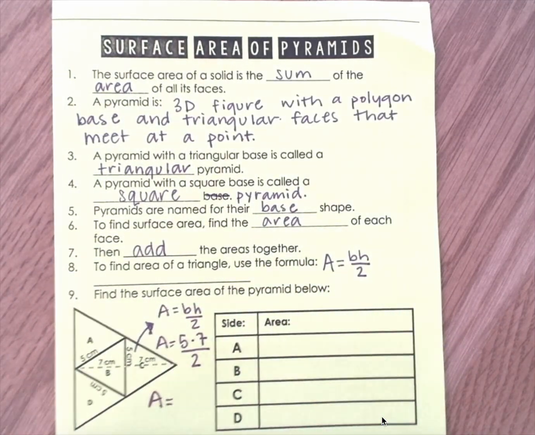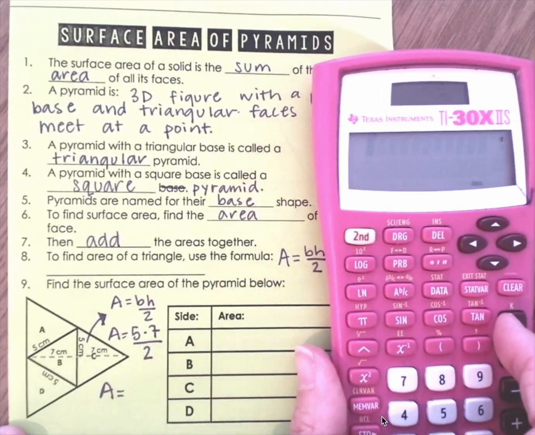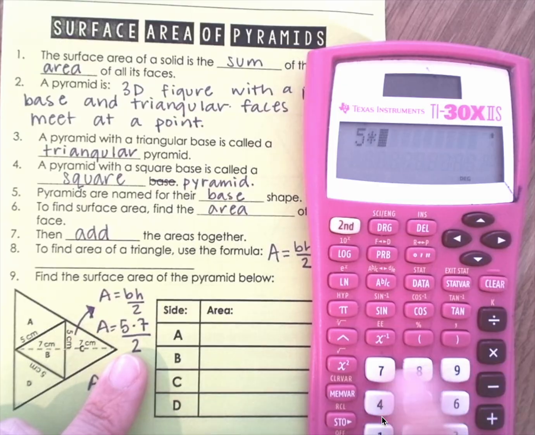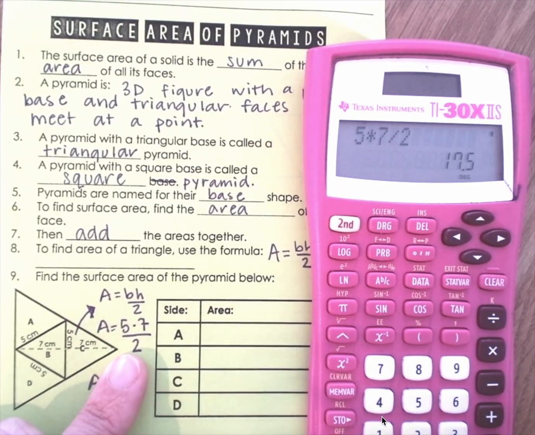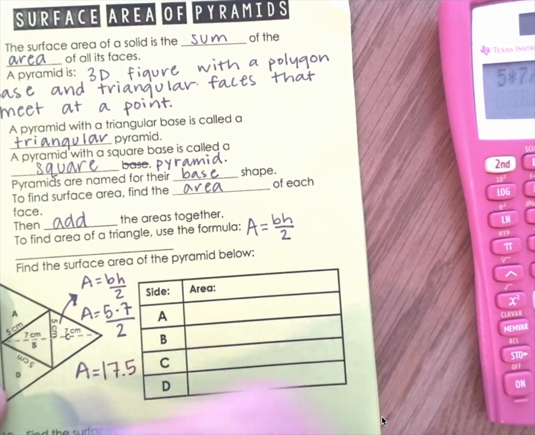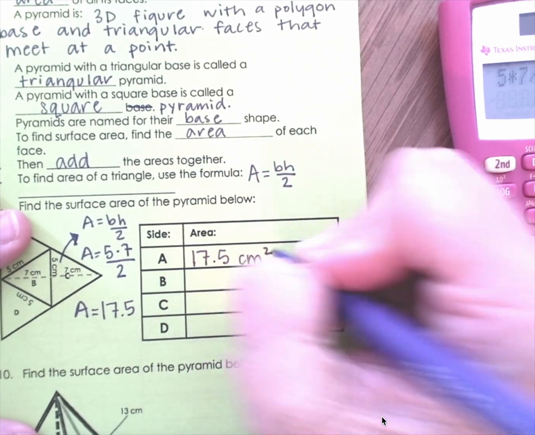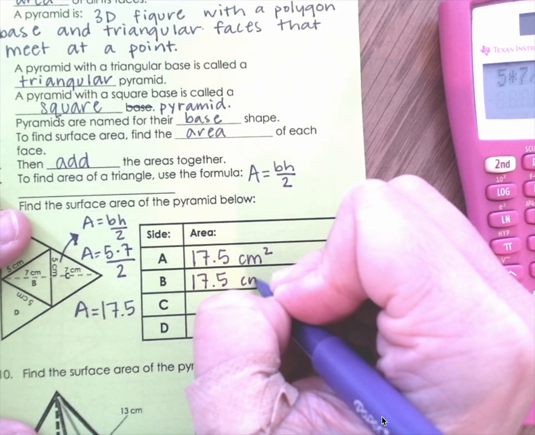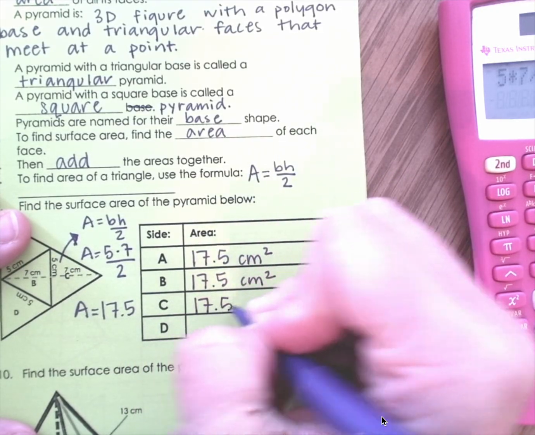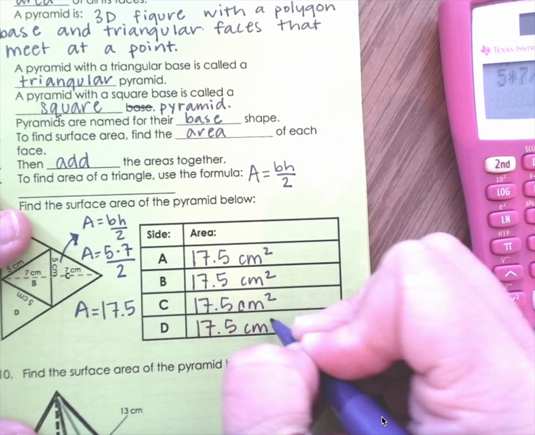Area equals, and this is where you can use your calculator. Grab mine real quick. So we have 5 times 7, and then we can just divide by 2. And that gives me 17.5 or 17 and a half, so 17.5. And again, because all of these triangles are the same, we're going to put 17.5 centimeters squared for each and every face. So that's the nice thing when we have triangular pyramids, is all of the triangle faces are going to have the exact same area.